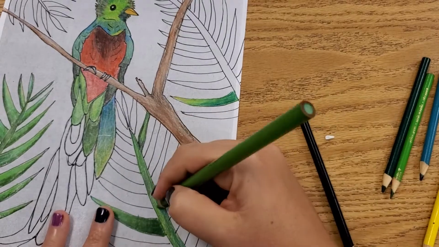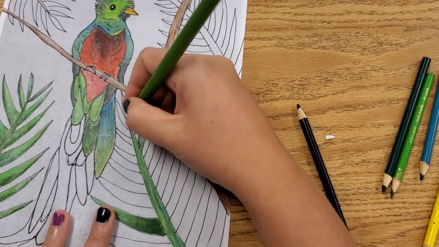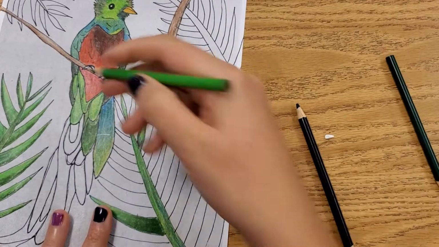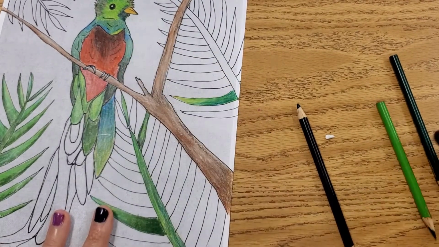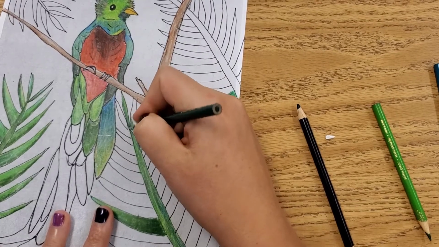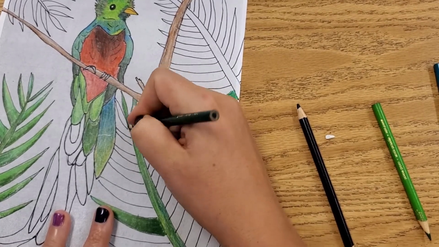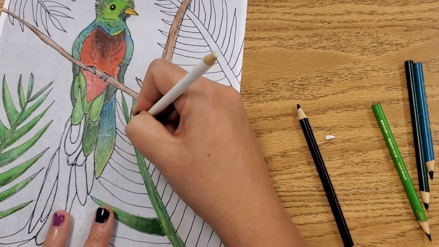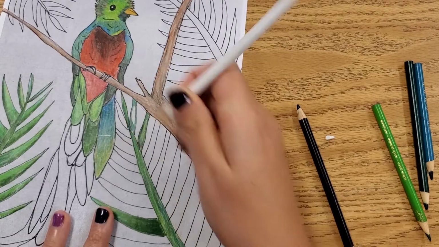That's my favorite. Come in here. Similar color. Again, you want to think about 3 colors in each of your areas. I'm going to add some white in here and make it nice and light. Nice tint.